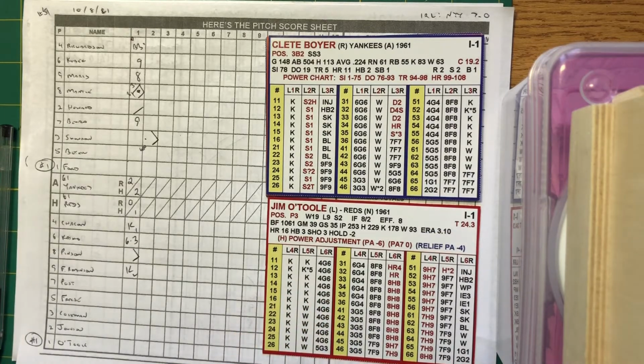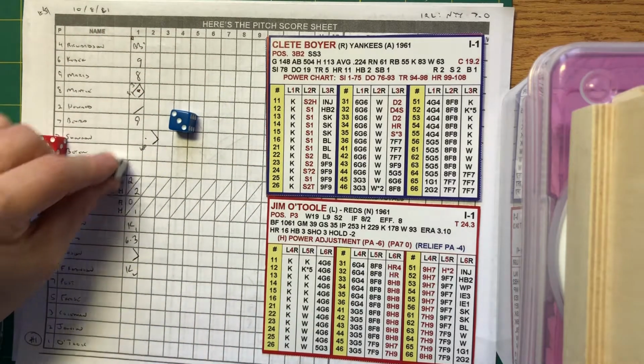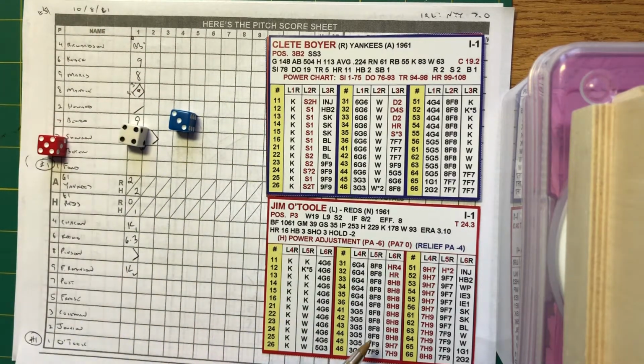The Reds infield is going to play in. It's Whitey Ford. They got to win the game. They don't want to get too far behind on a 25-4 pitcher. So the infield moves in. The pitch. 543 is hit to center.